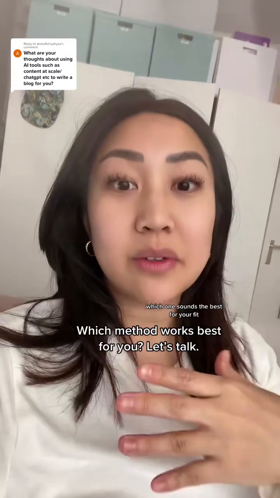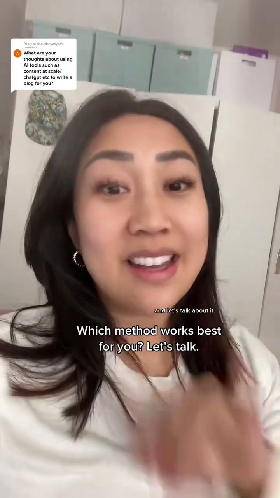So out of these 3 methods of using an AI tool to scale your blog, which one sounds the best for you? Let me know which idea you like best here and let's talk about it.